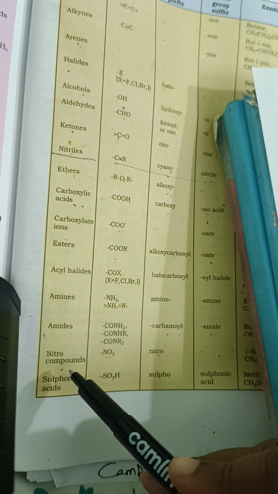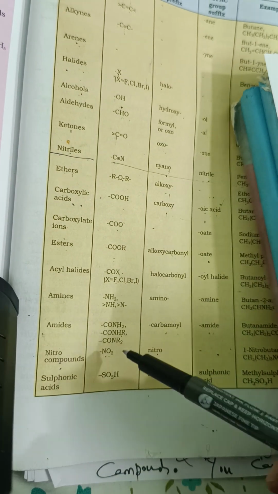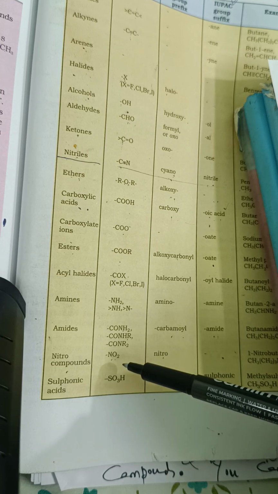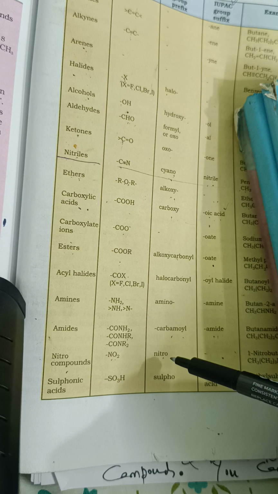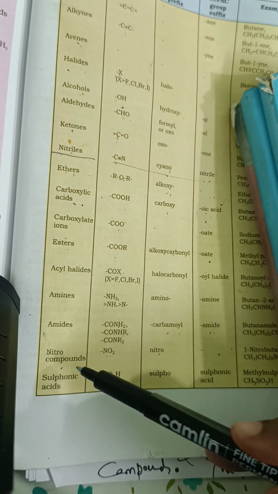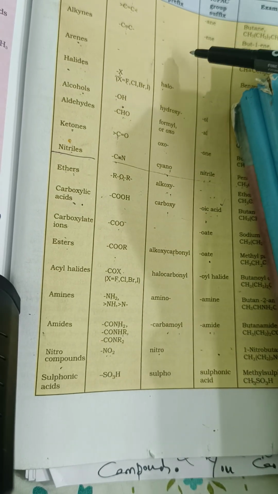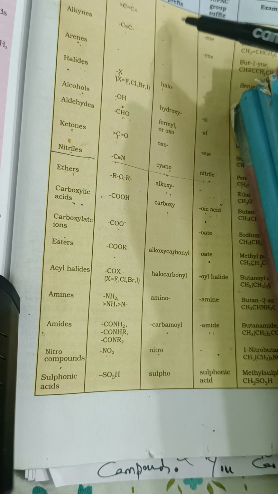Then we go to the nitro compounds. See here, the functional group structure is NO2, and nitro is the prefix. That means these are substituents. You can observe this column: prefixes are used only when these groups are present as substituents.